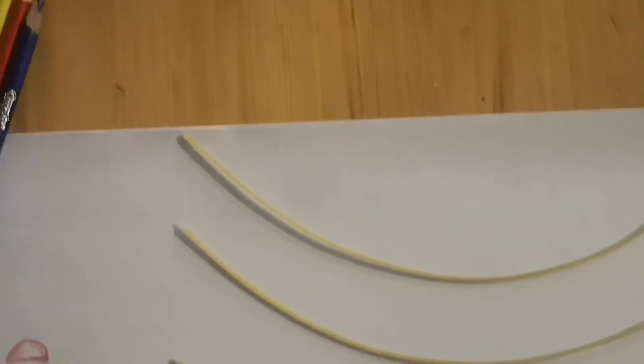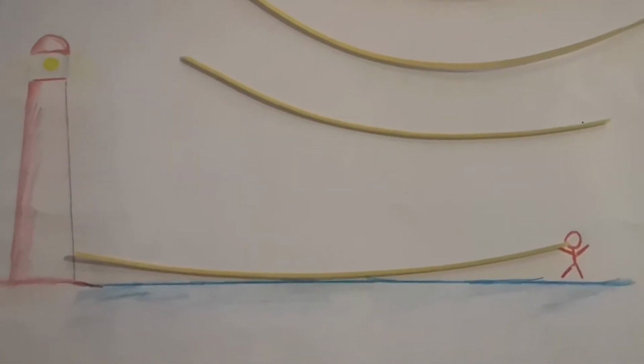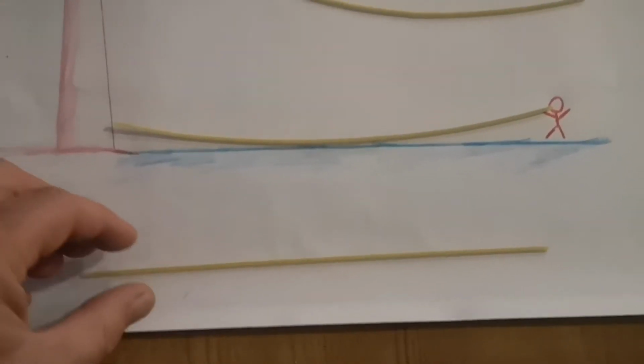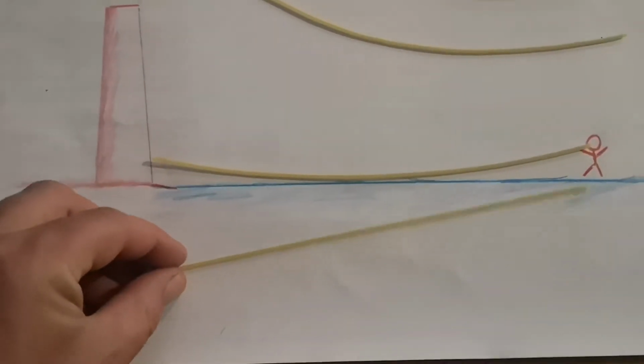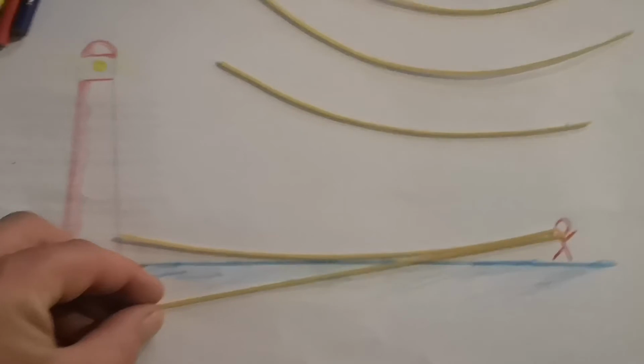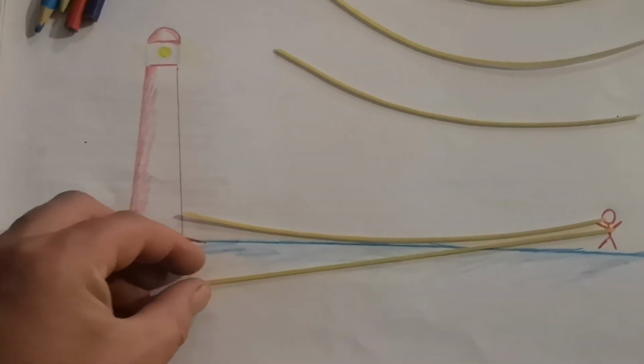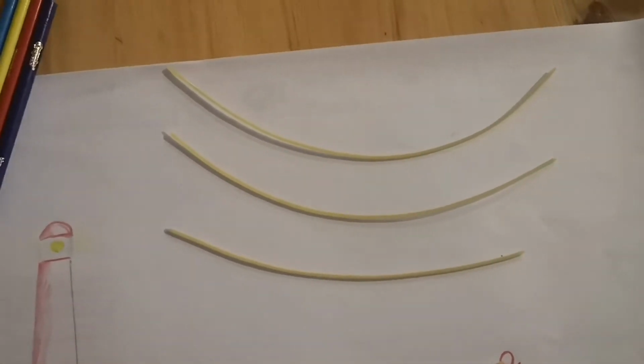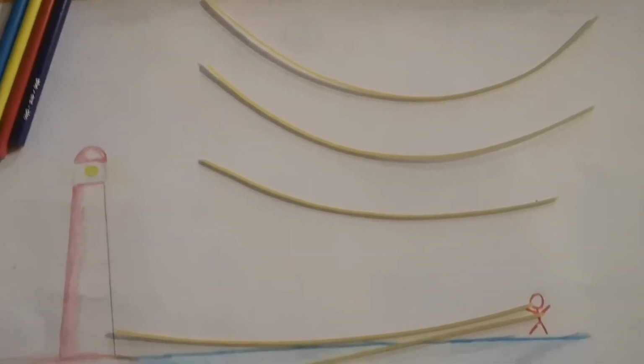If light traveled in rays, and rays are spaghetti, then I just have two questions for you. One, would this observer be able to see the base of this lighthouse? And two, how did I manage to bend the spaghetti into near perfect arcs?